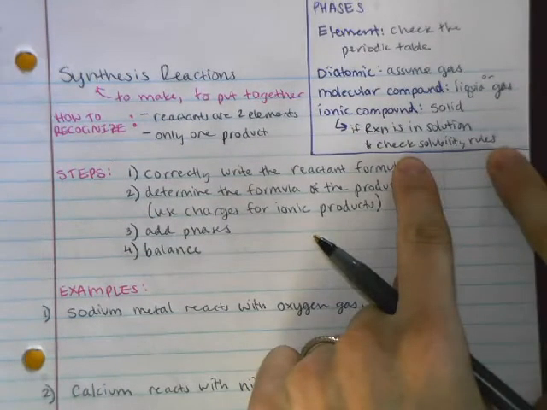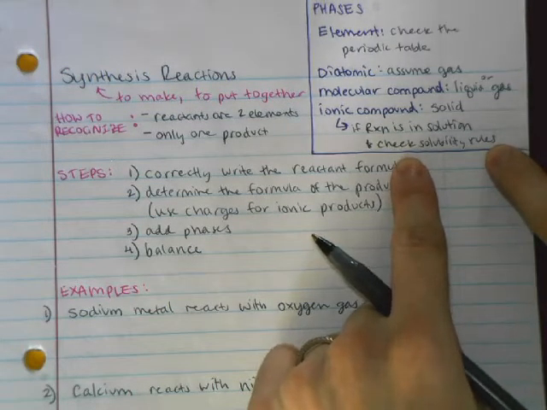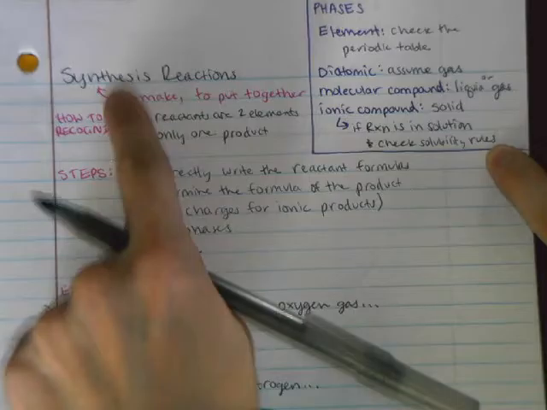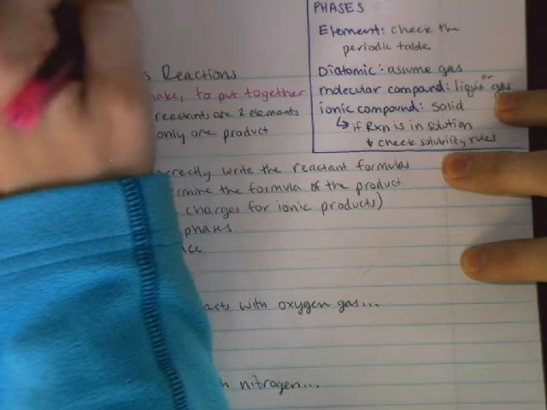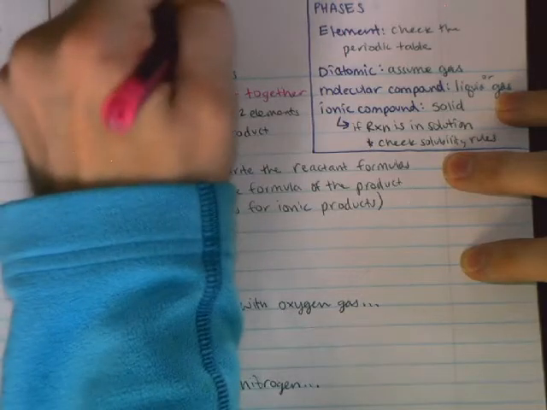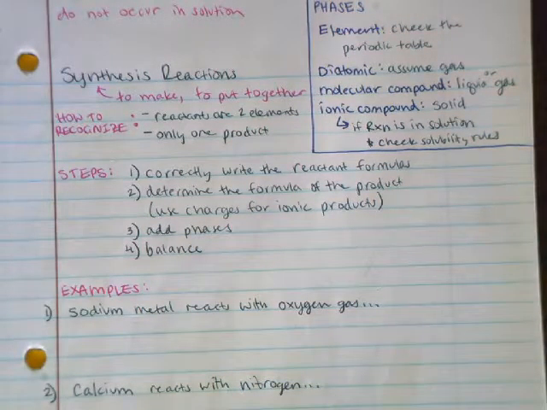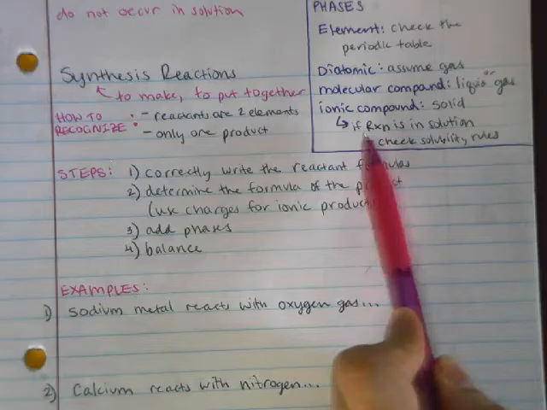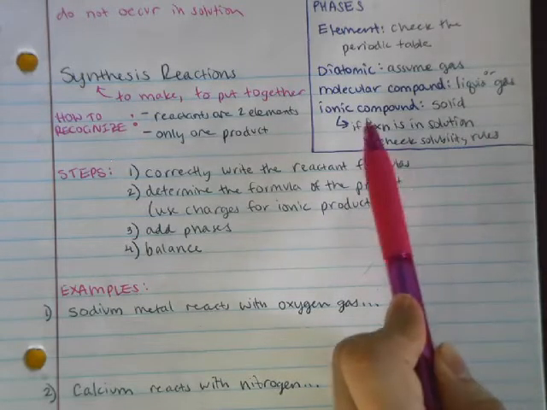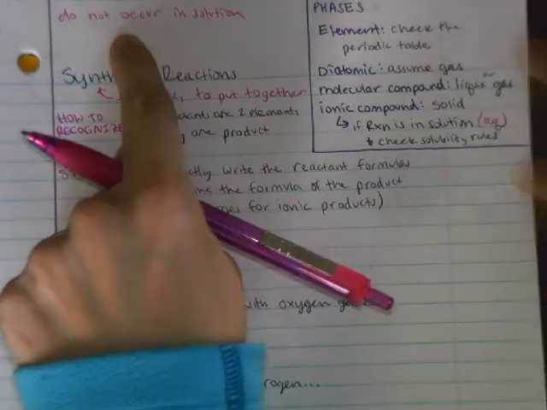We'll come back to that. That becomes really important when we discuss double replacement reactions. Synthesis reactions, however, do not occur in solution. In other words, this stuff is not dissolved in water. So you'll never have a synthesis reactant or product that is aqueous. If the reaction is in solution, you're probably going to have some aqueous things. That is not the case here.